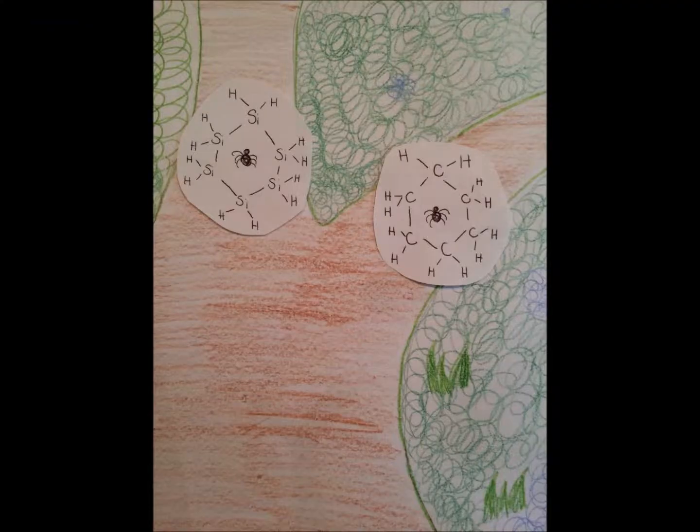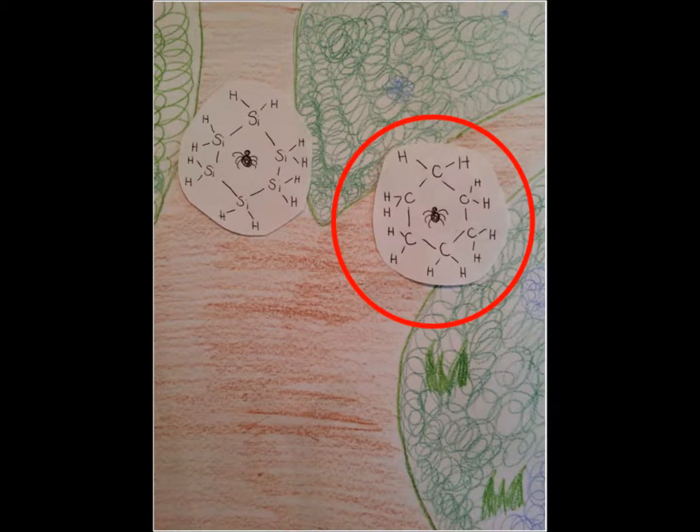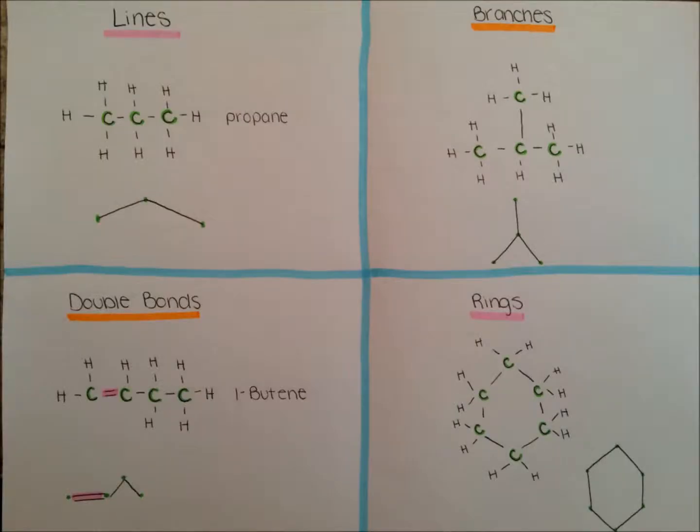Follow the path that has spider webs that are organic. Which one is this? Good! This one is organic because it contains carbon. Now you need to follow the skeleton trees.